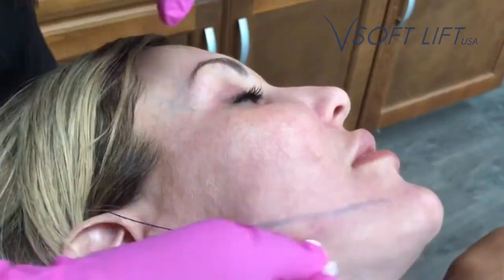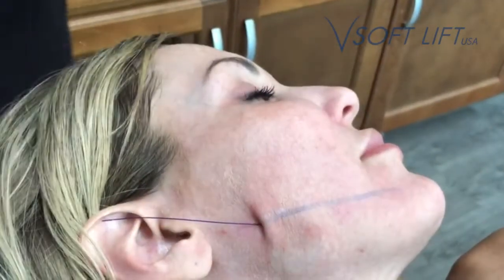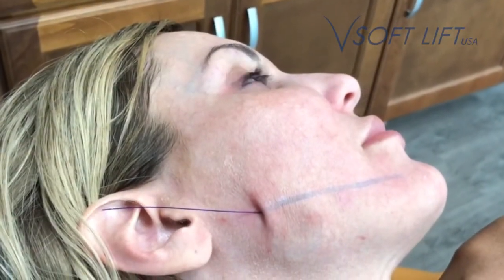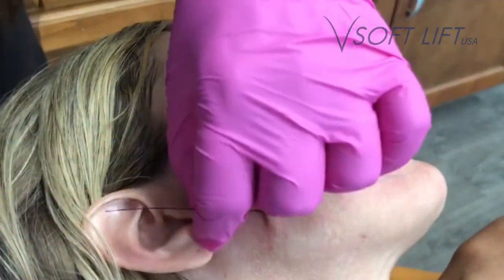I've just removed our first thread and I'm going to place our second thread. I decided to use 2 threads here because she's really looking to pull that skin back pretty tight. And so just a second thread is going to help give her that extra lift.